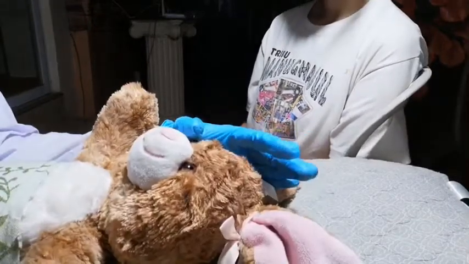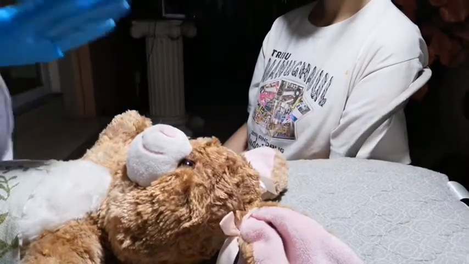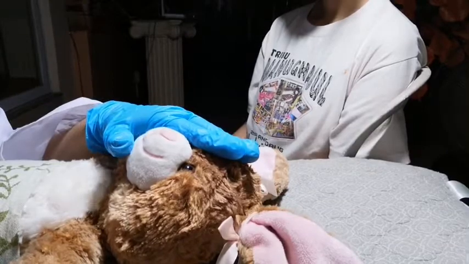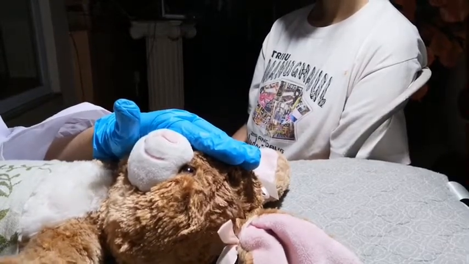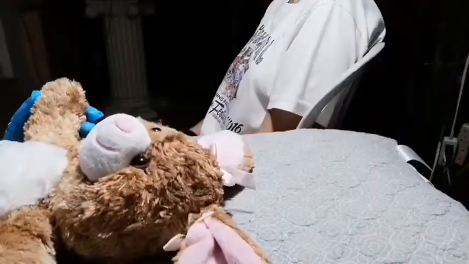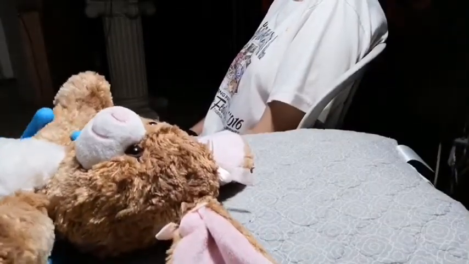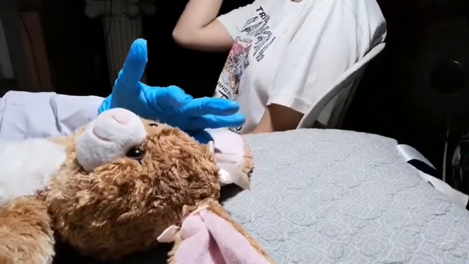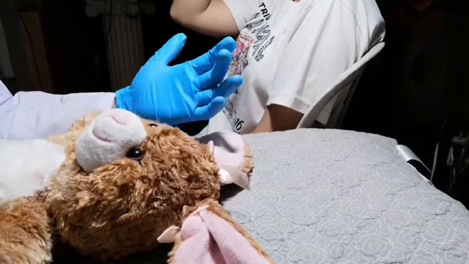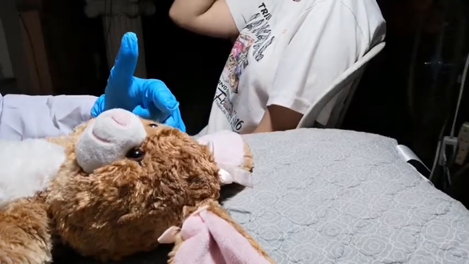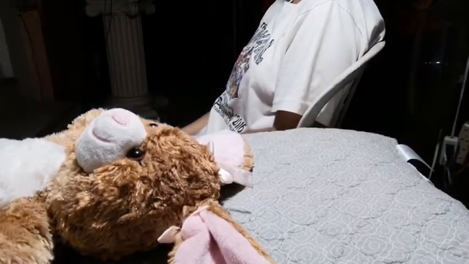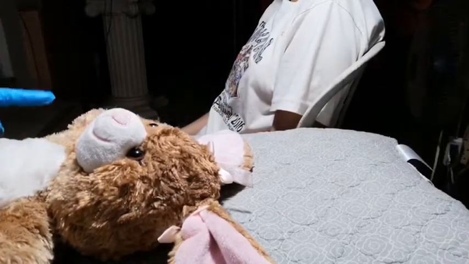Then we do the uncover and cover test. This is where we cover one eye to check if there is any misalignment when the eye is occluded and check if it is the same with the other side. Next is we check the external anatomic structures. So we observe the upper eyelid for ptosis. This is where the drooping of the eyelid occurs. It really happens when there is a damaged nerve that controls the muscles of the eyelids.